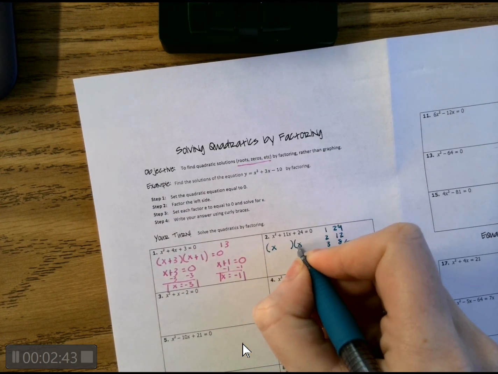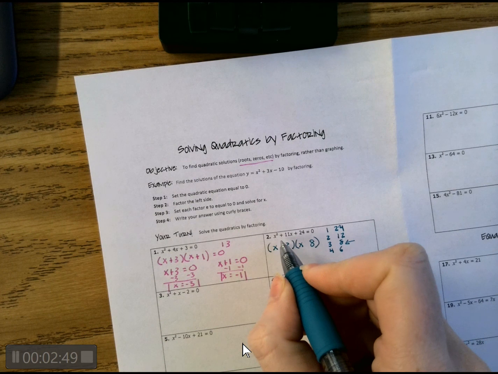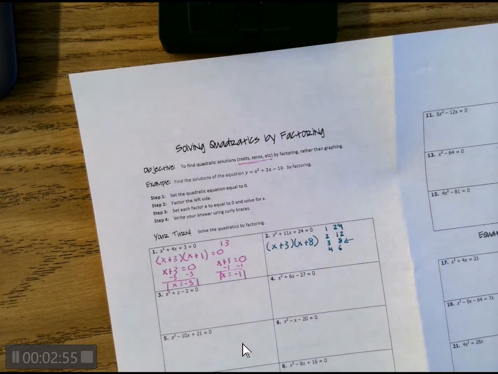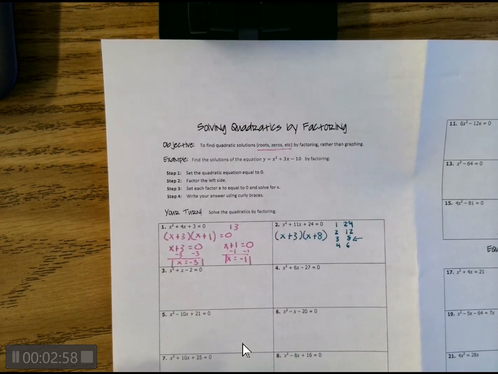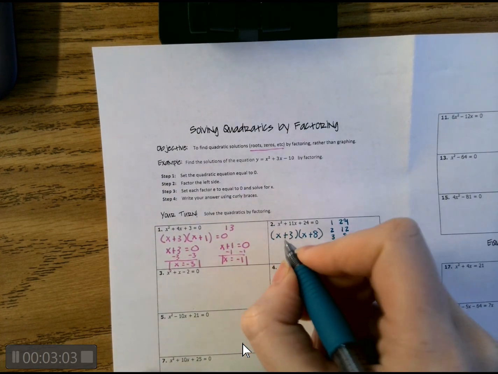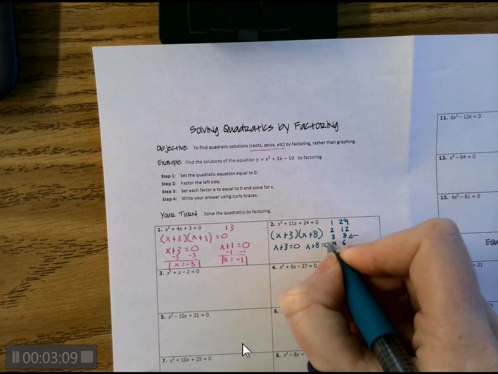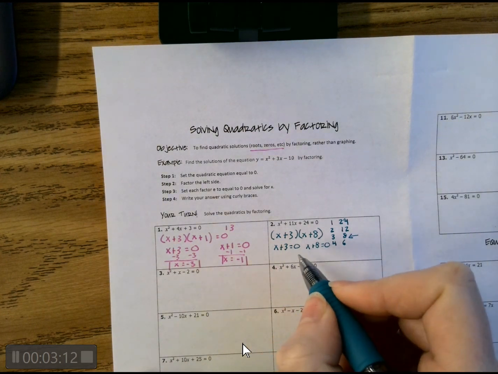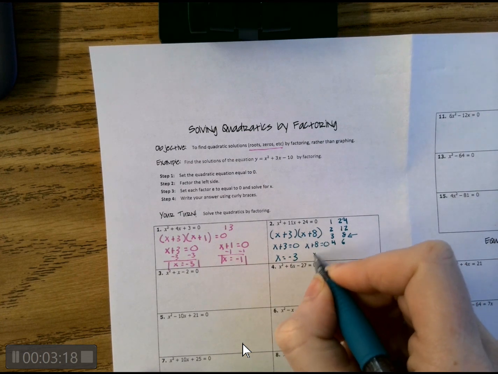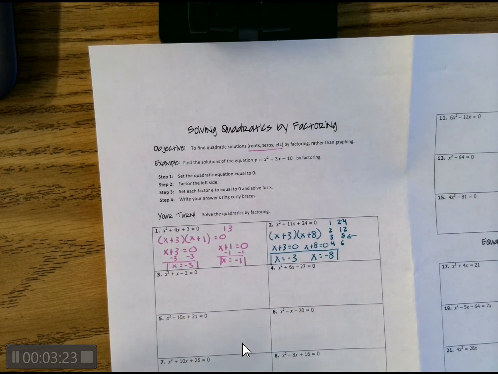So x's, and then have a 3 and an 8. And then since this sign is positive, our larger number is positive. And since we need to get to 11, we're going to add. And since our a was 1, we don't need to divide. And now we're just going to set each of our parentheses equal to 0. And we're going to solve. So we would subtract 3 from both sides to get x equals negative 3. Subtract 8 from both sides to get x equals negative 8. And we're done. Alright?